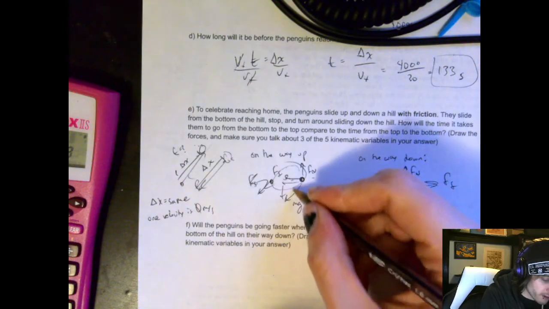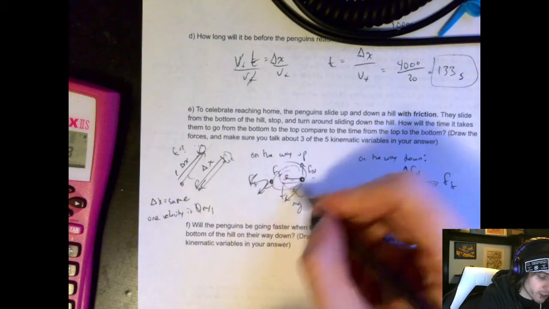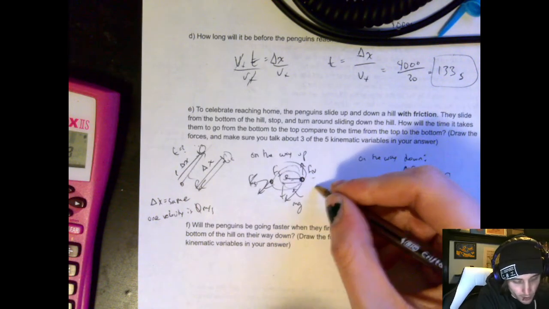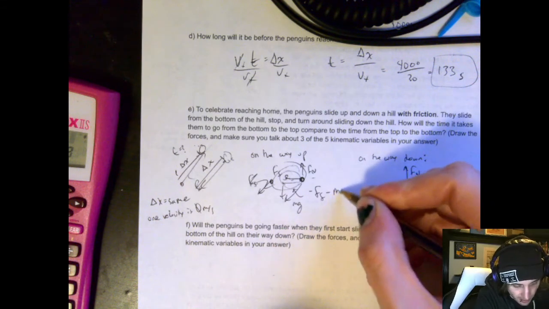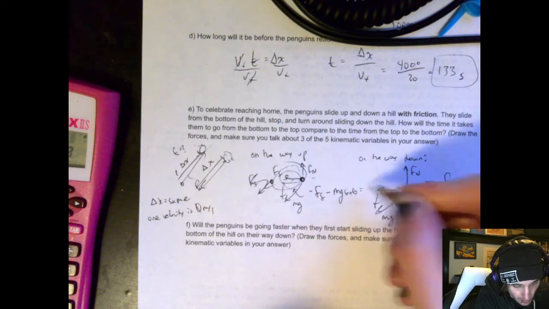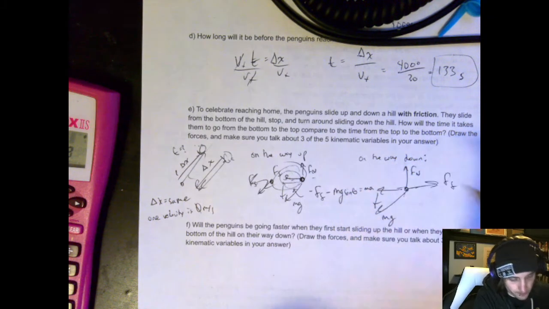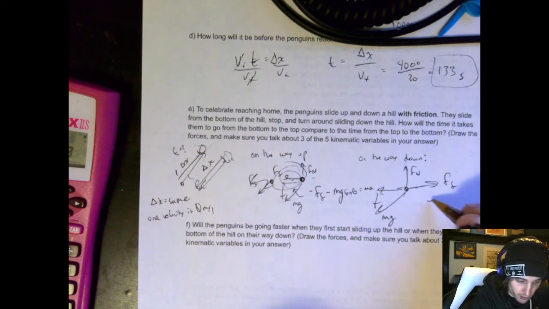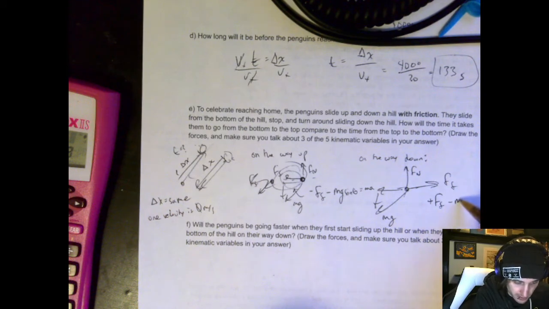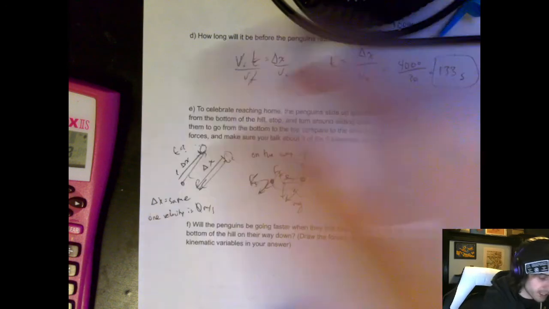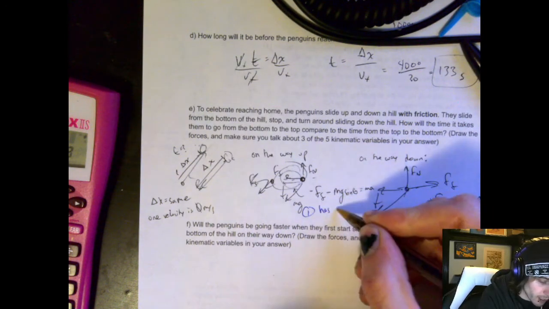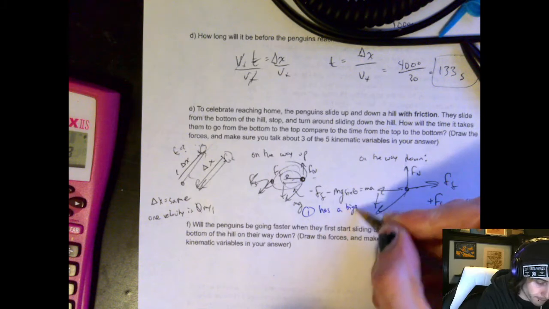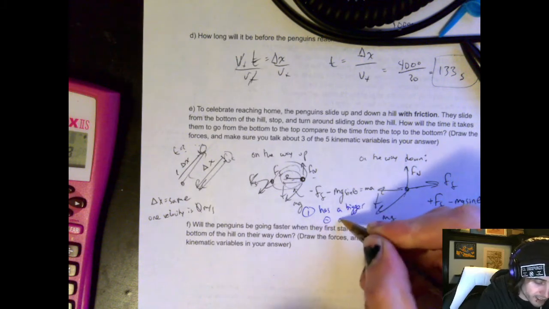The force for this one, the two forces are working together. You've got force of friction negative and negative mg sine theta. And so what you'll wind up with, versus the other one where you've got positive force of friction minus mg sine theta, is that this first one has a bigger negative acceleration.